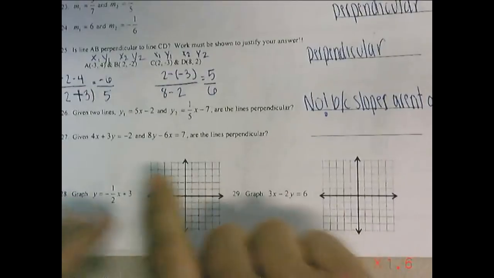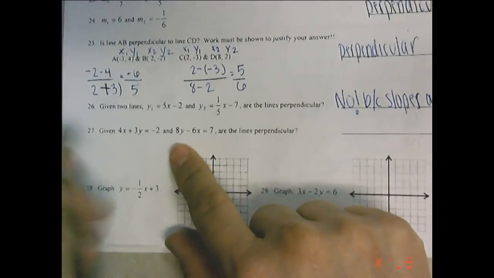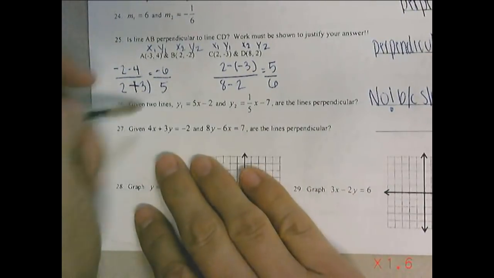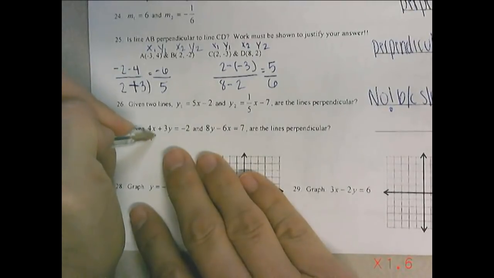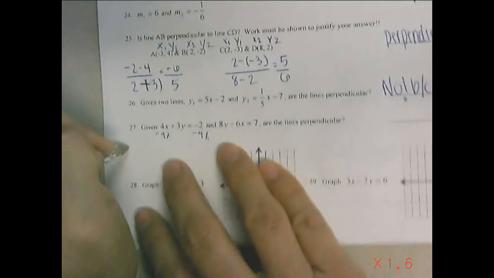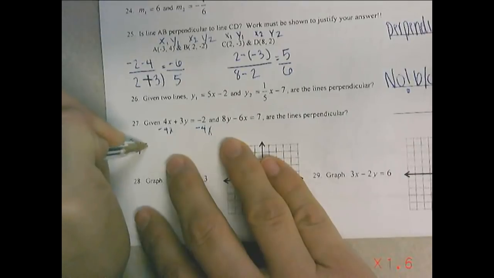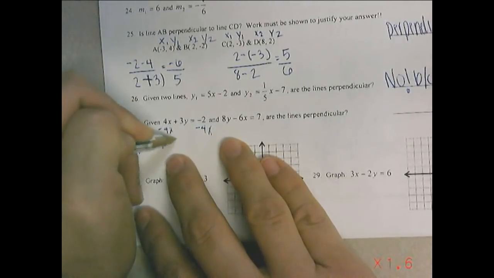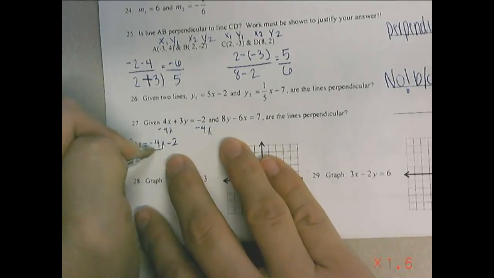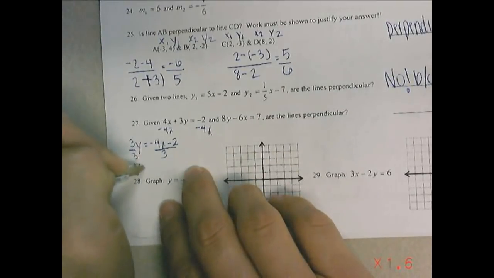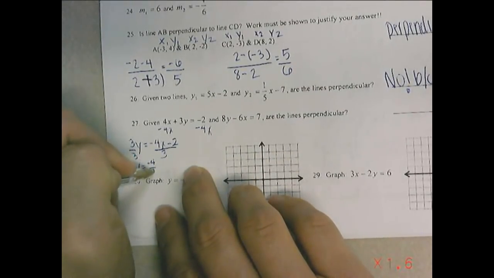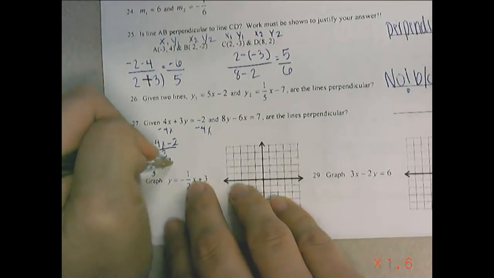These are like the ones we did in class today, okay? So you've got to solve for y. You have to get y alone. The first thing I'm going to do is move this 4x over. I'll end up with 3y equals negative 4x minus 2. Divide by 3, divide by 3. Y equals negative 4/3 x minus 2/3.